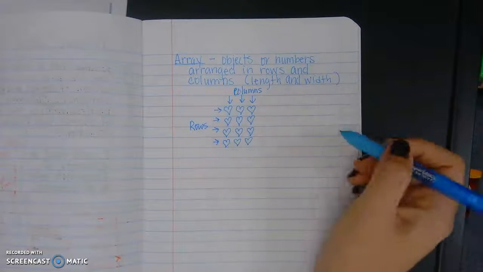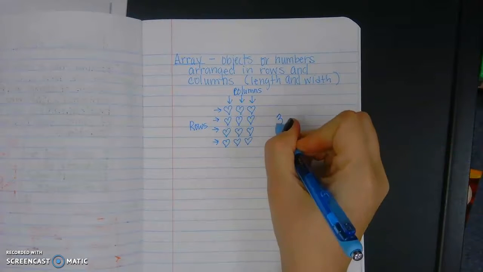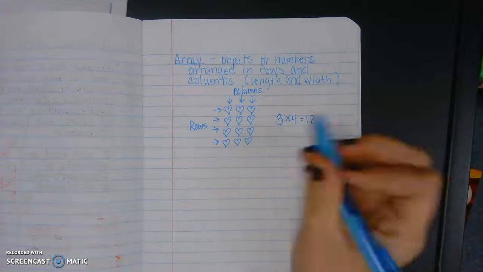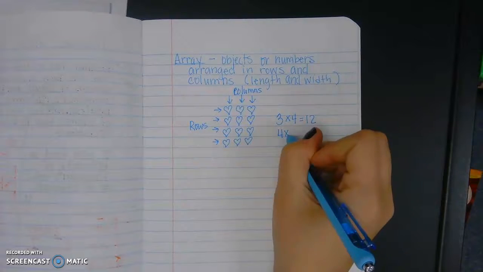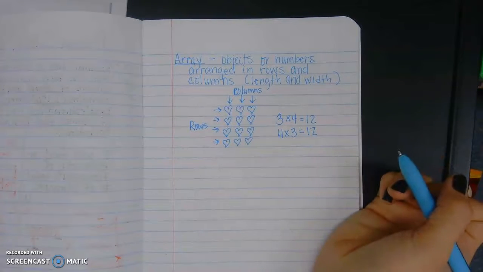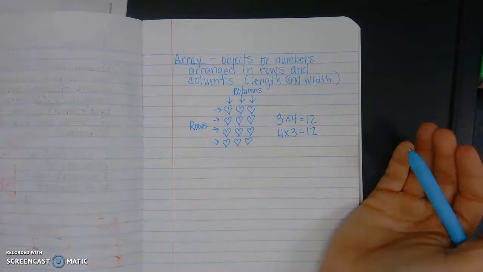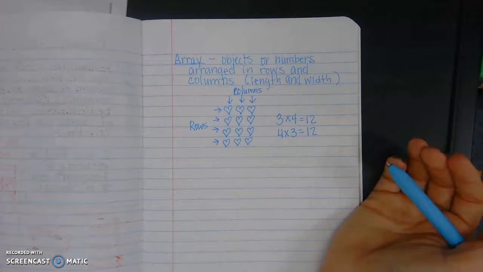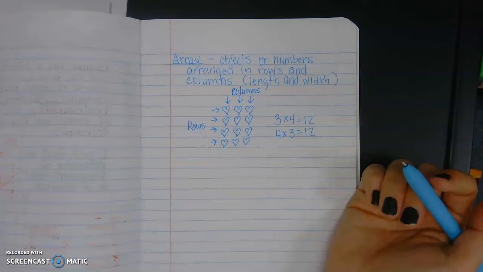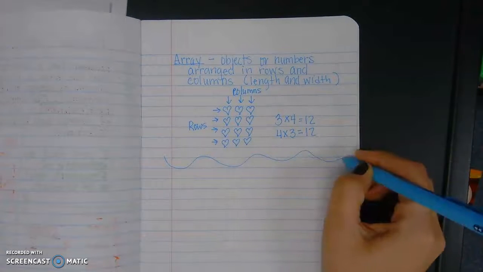Or if we want to write this as a multiplication sentence, we could write 3 times 4 equals 12. Or, remember, you can flip it around. That's allowed. 4 times 3 equals 12. So that's an array. Now, we're going to be looking at bigger arrays today because we're 4th grade, and we're going to be using grid paper to make our arrays. So that's your first word we're going to be using.